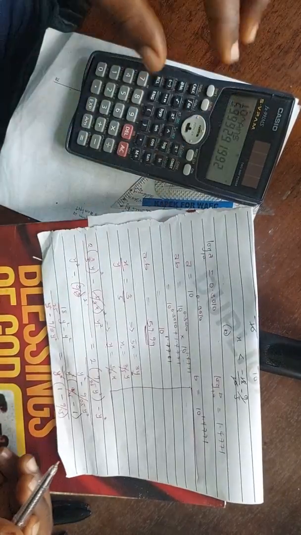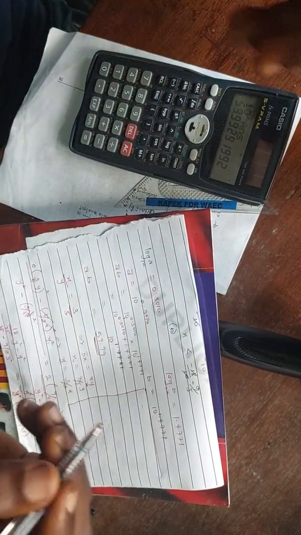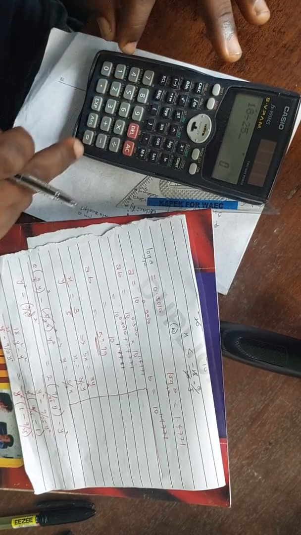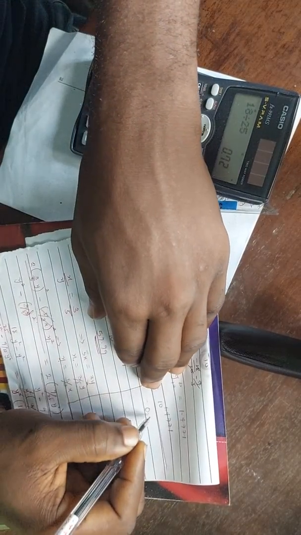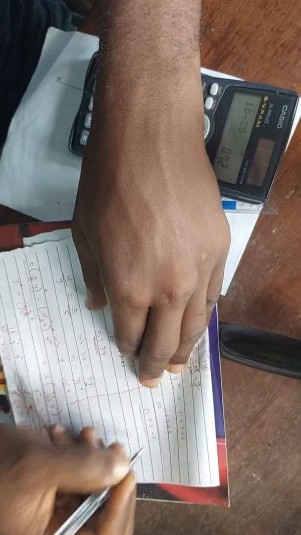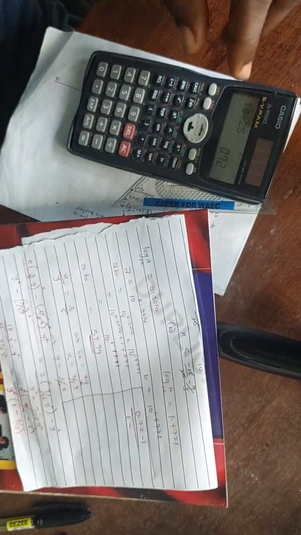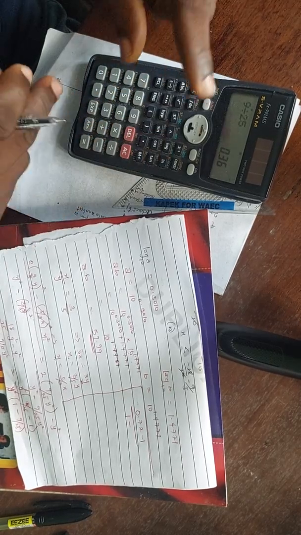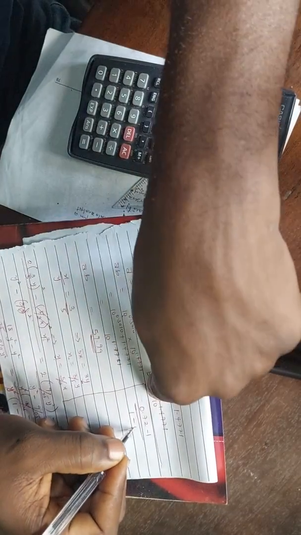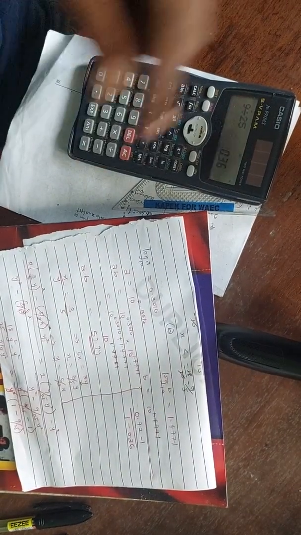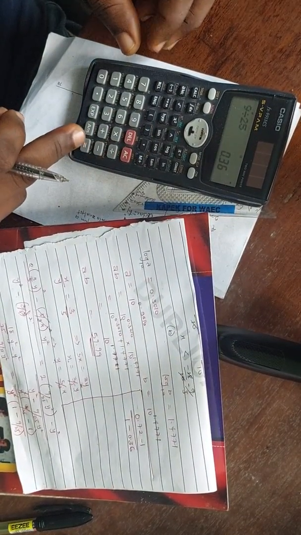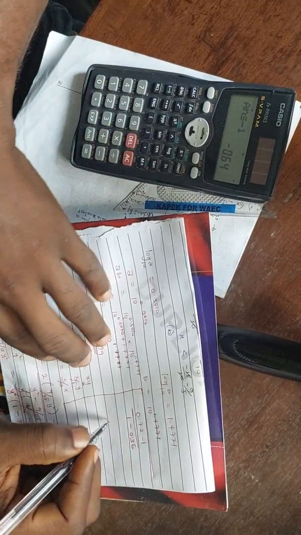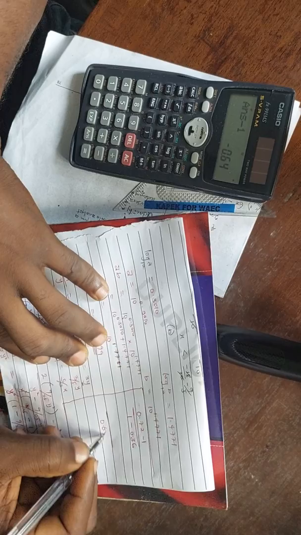Then 18 over 25, you can express that in decimal if you choose to. So you have 0.72 minus 1 divided by 1 minus 0.36. So what do we have there? This one gives you 0.64.